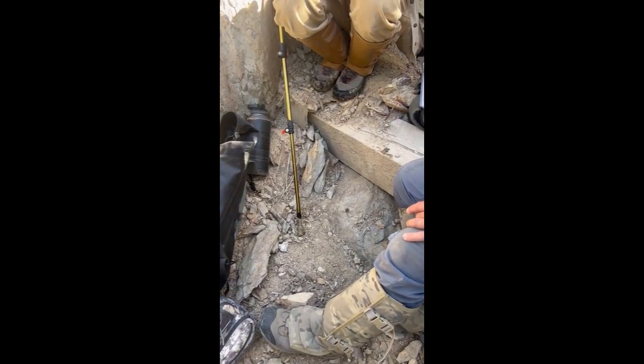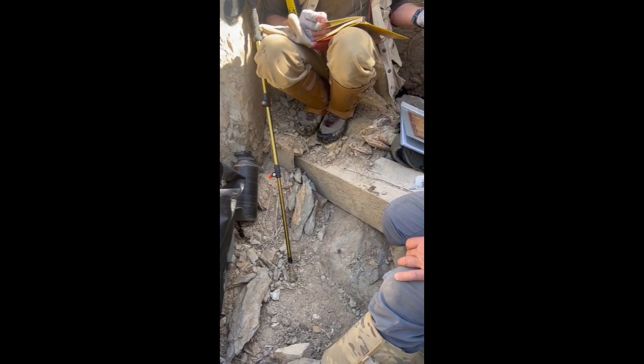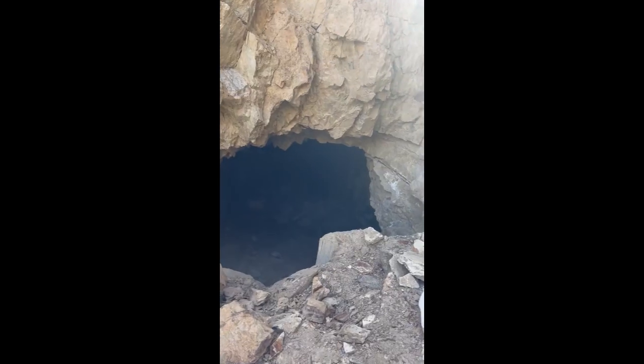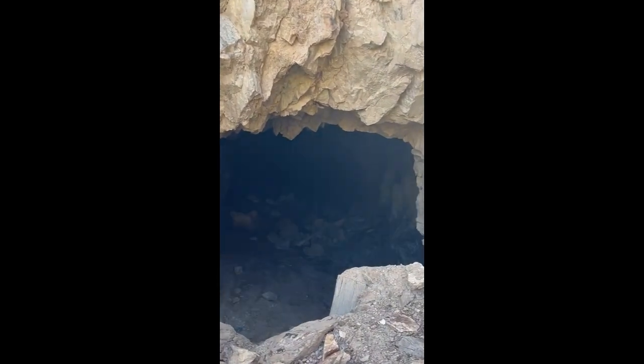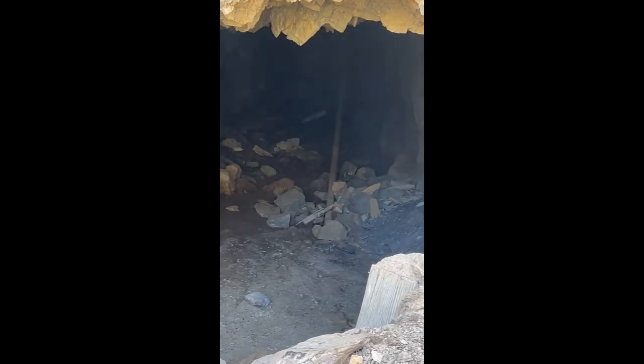Yep. It's about almost 200 feet to the cave. Wow. 200 feet. And how high is the back? It's a good 10 feet, I'd say. Okay. So you need to.